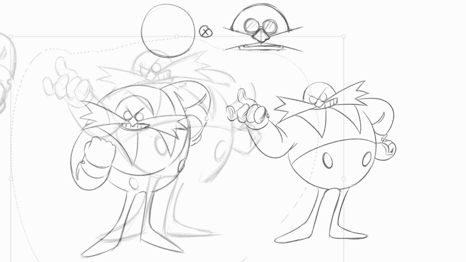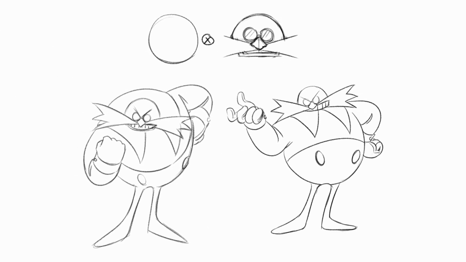I decided to clean up the sketches in post, and I basically just drew on top of them.